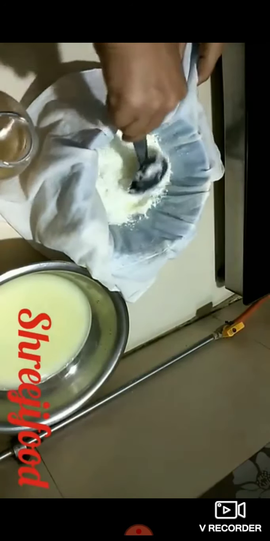It is kept like this for some time, being collected, and it is being pressed. You can see it is being pressed, and it will be kept for some time. Now after some time, this watery part is called what?